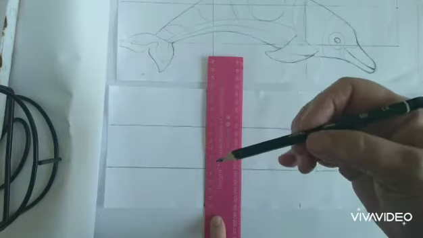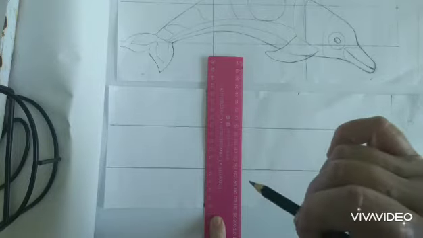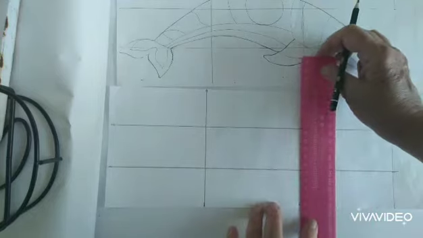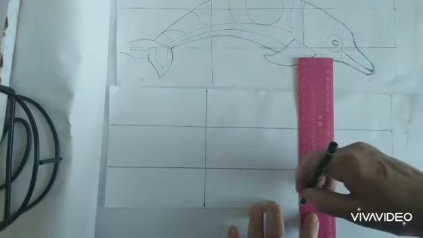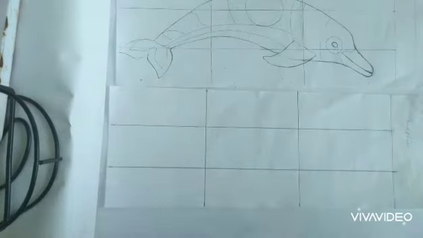I'm using a 6B, a dark pencil, so that you can see clearly, but you use your HB and draw it quite lightly because the grid will be erased once your image has been drawn. Right. So the grid is a very, very effective way of learning how to draw.